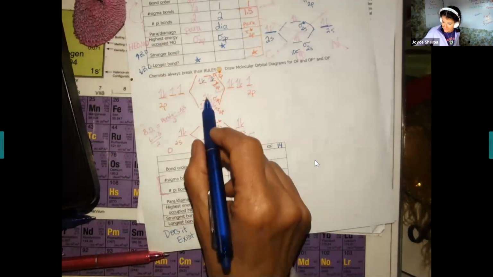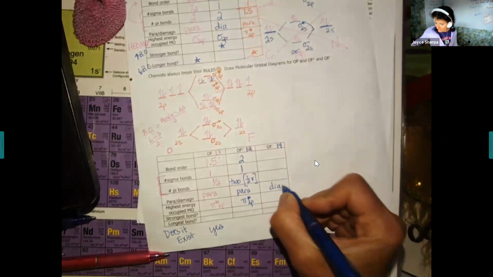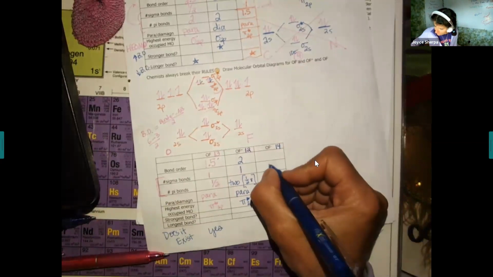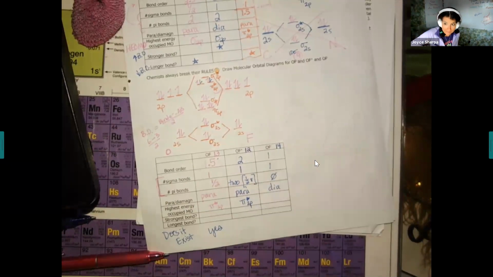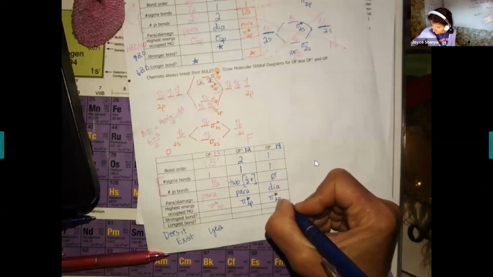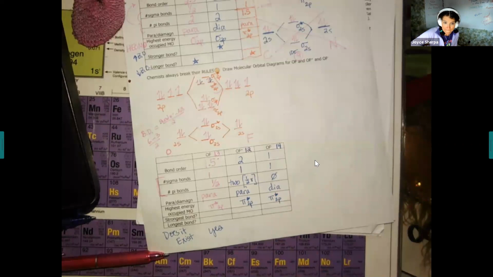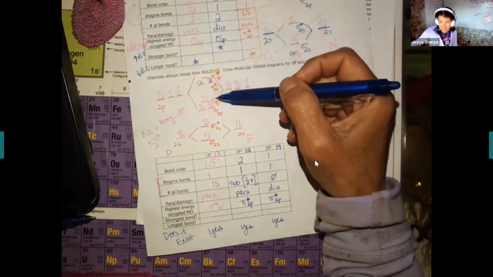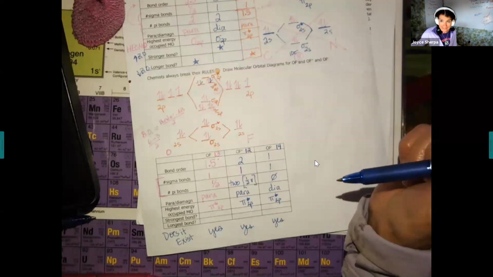So 2, 4, 6, 8, 10, 12, 14. This is now diamagnetic. There's no pi bonds left. I've totally destabilized the pi bonds. I have one sigma, my bond order is 1. Highest occupied is still pi star 2p. Does it exist? Yep. Because I still have the sigma bond. As long as I still have something, it exists.